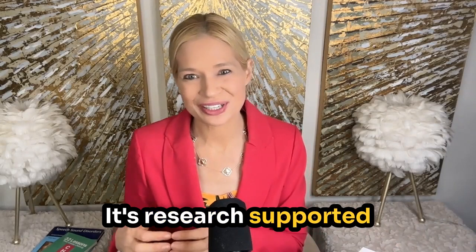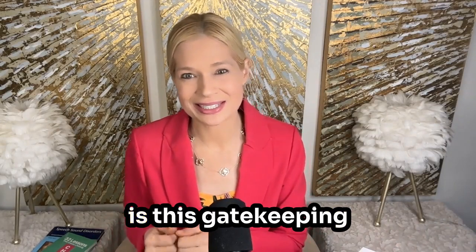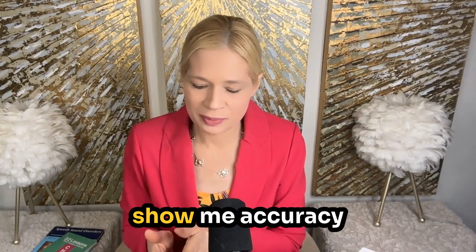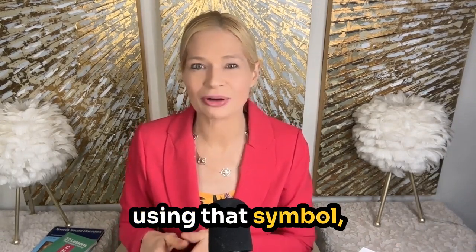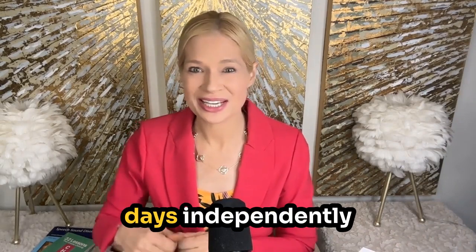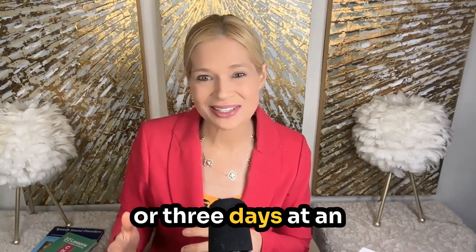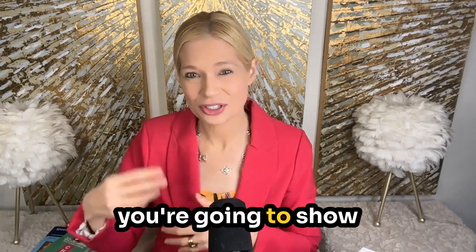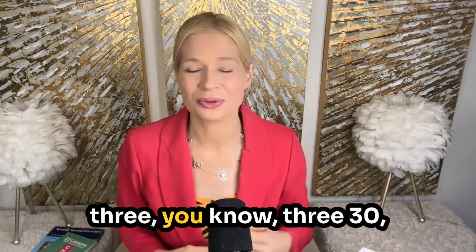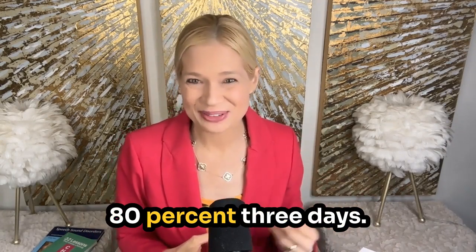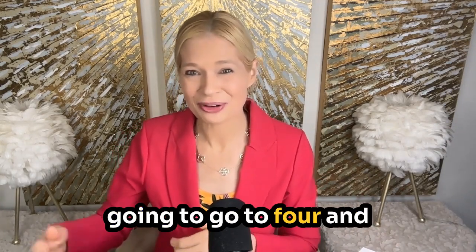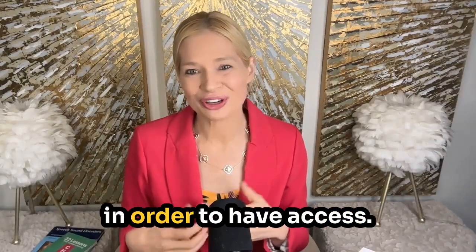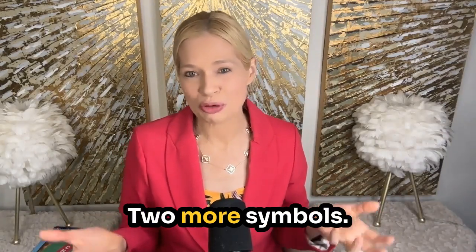The old way of thinking is this gatekeeping where I'm going to give you one symbol and you're going to show me accuracy using that symbol, 90% 2 days independently or 80% criterion 3 days. And then I'm going to go to two symbols, and then three, and then four, and then five, and I'm going to dial them out where you're going to have to prove yourself in order to have access to more symbols.